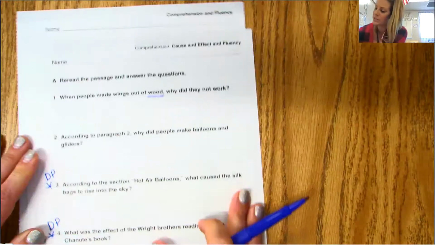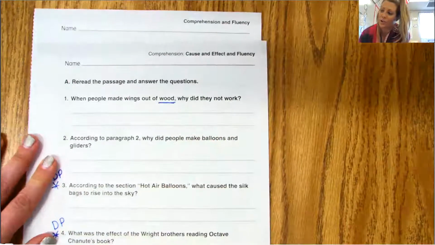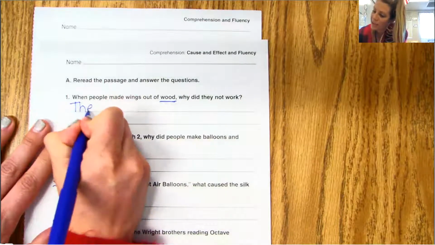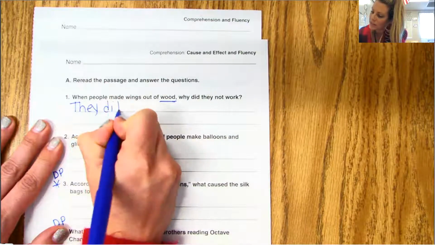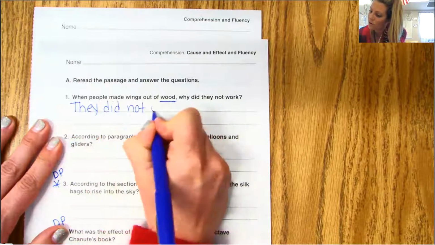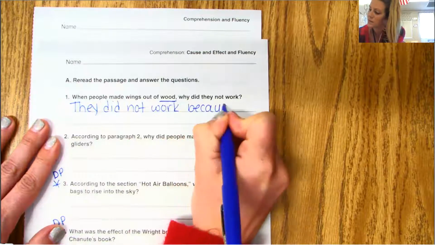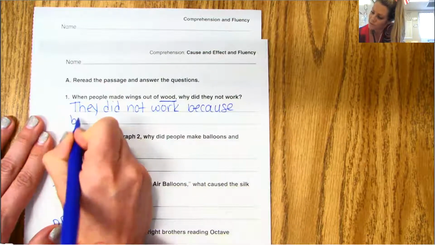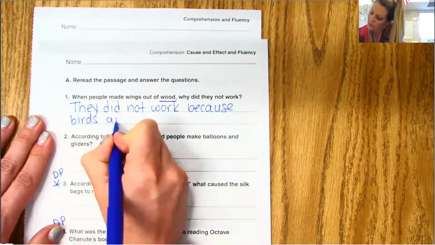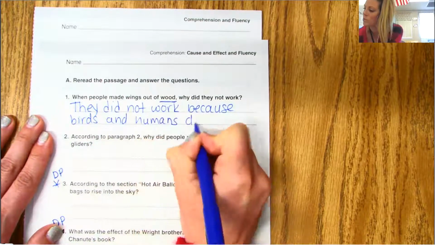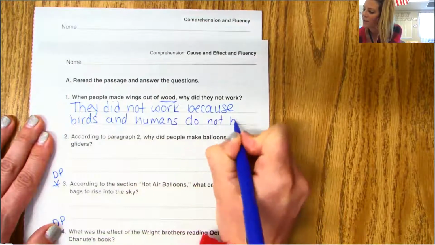So when we're writing that, we want to restate the question in our answer. And we could just start by saying, they did not work because birds and humans do not have the same what?